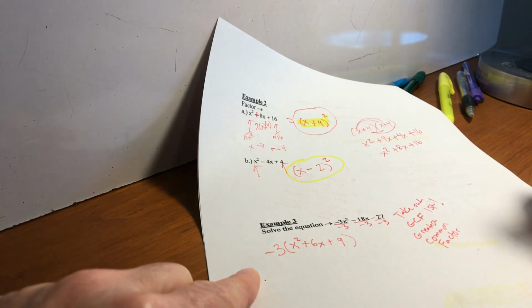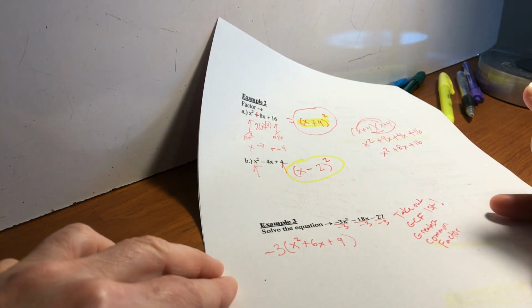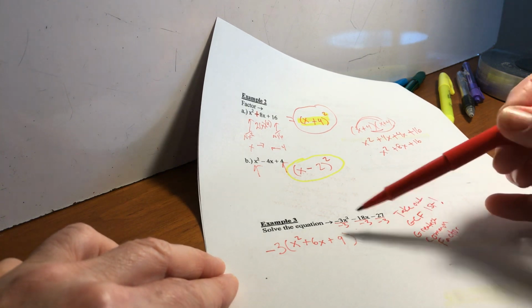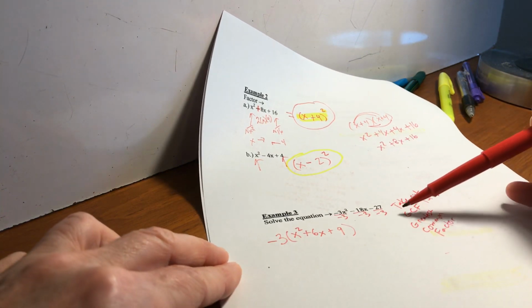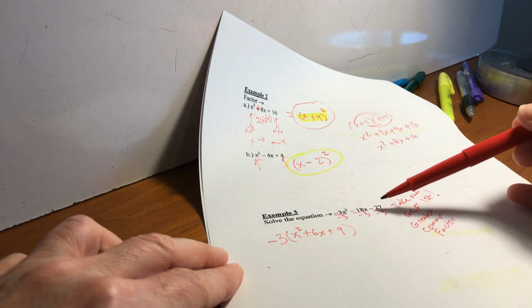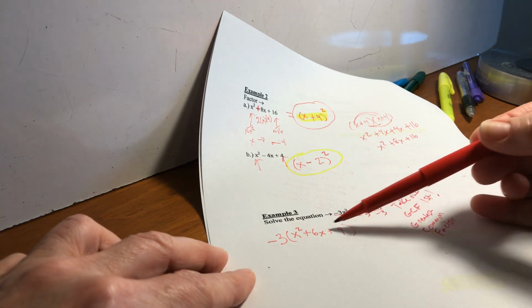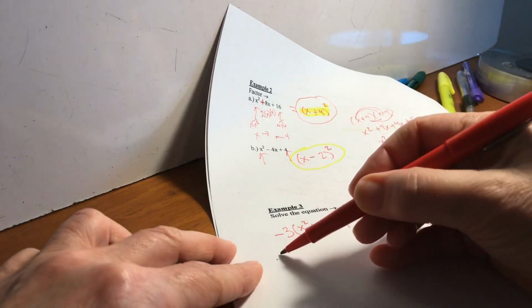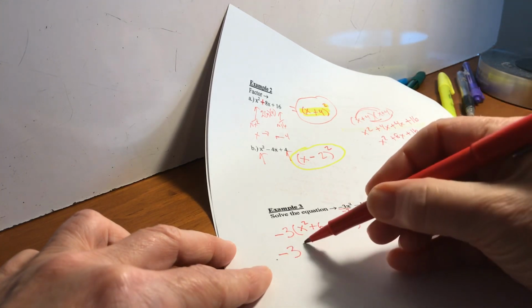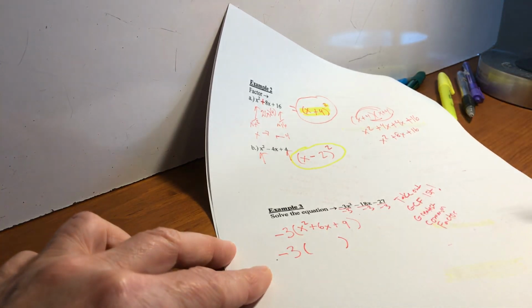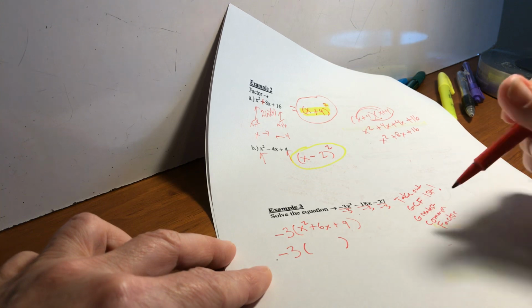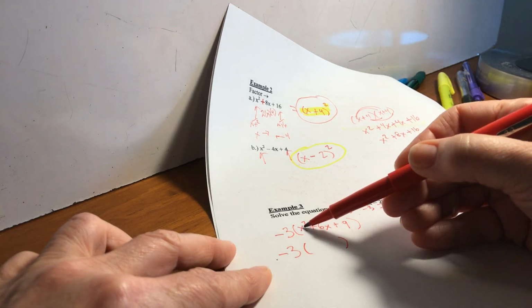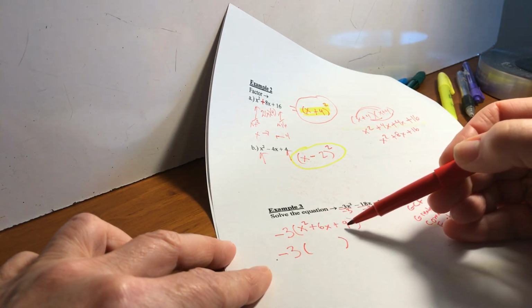Now what I have in the parentheses can be factored further. So I sort of have done a little factoring by taking out the negative 3. Negative 3 was a common factor of these 3 terms, but I'm going to factor this even further. Don't forget about the -3. It still has to stay out there. It doesn't disappear. Okay, so now this is a perfect square. X squared is a perfect square. The 9 is a perfect square.